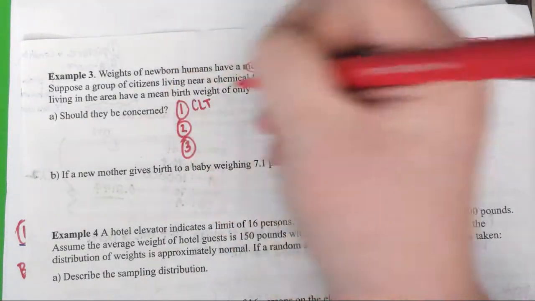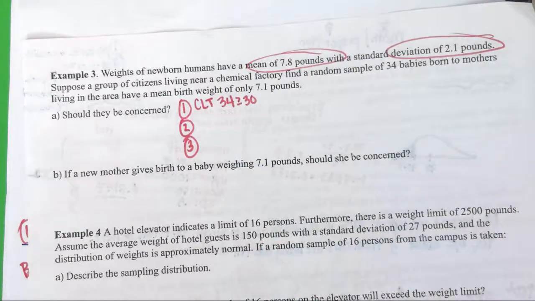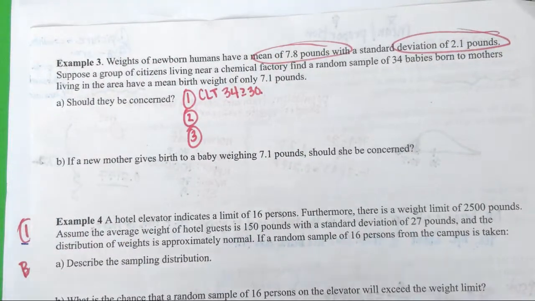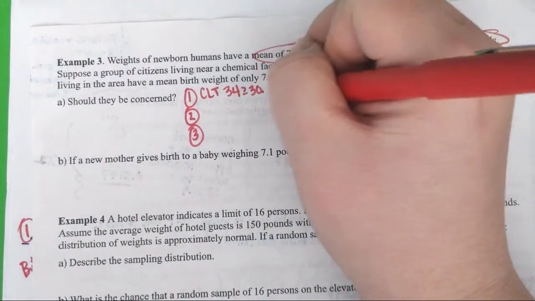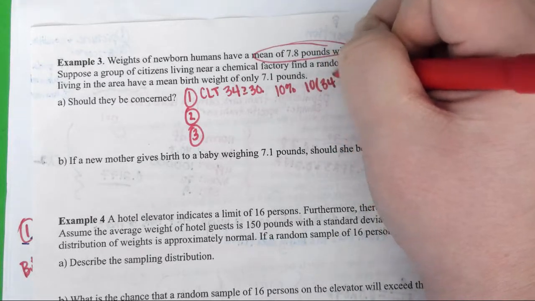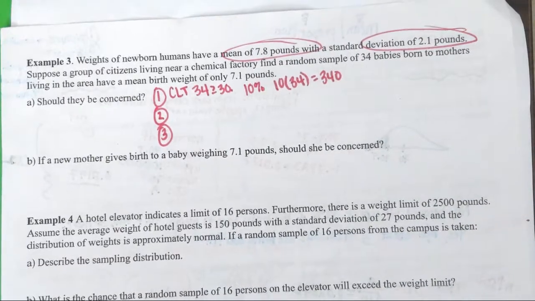So I'm going to abbreviate it. CLT, 34, bigger than 30. Okay, and then what else do we need to check? There's also something else besides CLT. Okay, 10%. Let's see. 10 times 34 is 340. How big is our population?